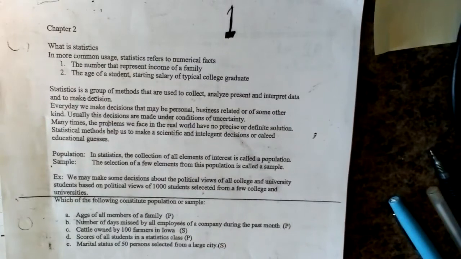On this page, we are talking about what a statistic is, and it refers to a numerical fact, a number that represents the income of the family, the age of the student, or the salaries of a typical college graduate. And then statistics is a group of methods that are used. What we do is normally collect, analyze, and interpret data. So when you go to the example, then you understand how this process works.